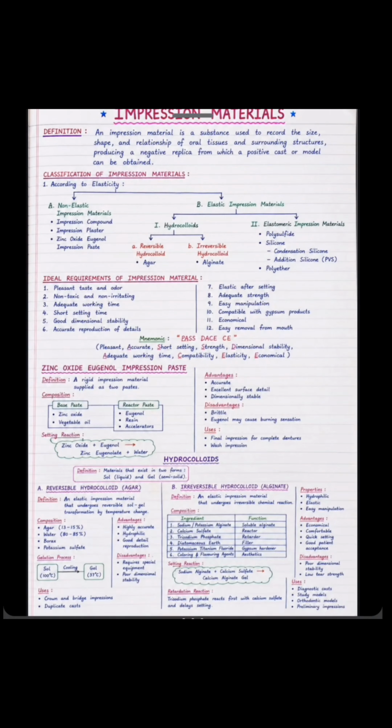Real world example: think of walking on the beach. Your foot presses into the wet sand and leaves a footprint. So the footprint in the sand is a negative replica, that is the impression. And if you poured liquid plaster into that footprint and let it harden, you get an exact 3D copy of your foot. That is the positive cast. So that is all about the impression and impression material.